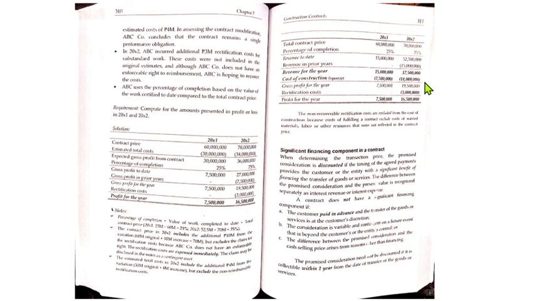On our next video, we will be looking at the last part of the construction contract discussion kasi medyo mahaba talaga itong construction contracts at medyo komplikado. We will start on the next succeeding video on the significant financing component on the contract. Please continue on the next video for the construction contracts. Thank you.